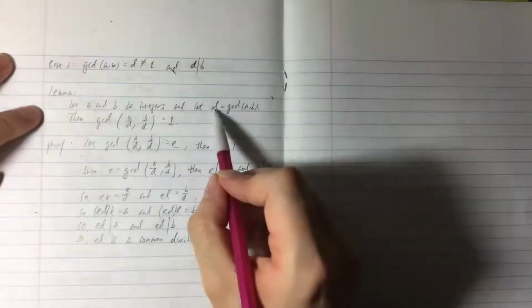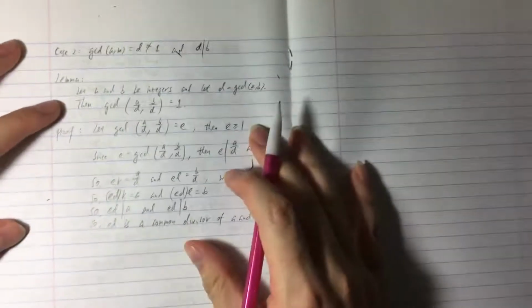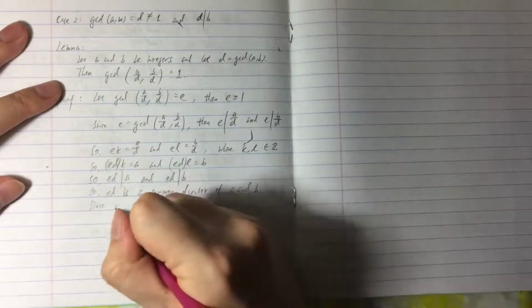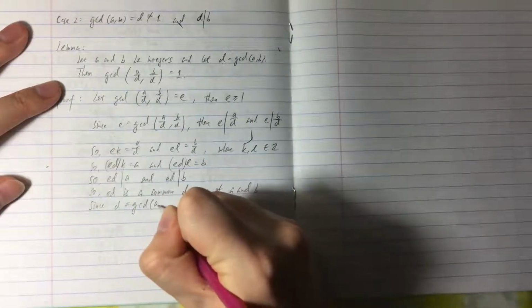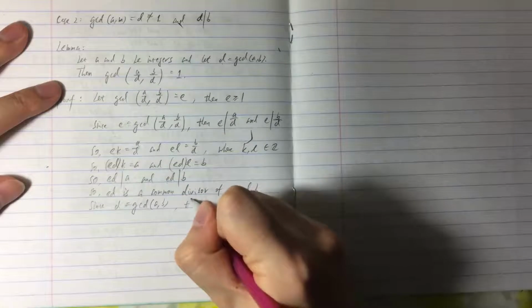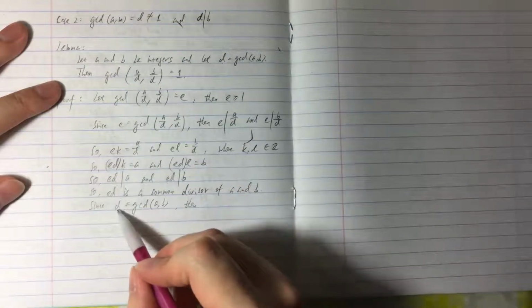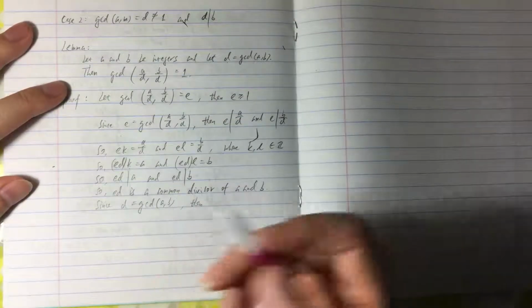But here, D is the greatest common divisor of A and B. Since D is the greatest common divisor, D must be greater than or equal to every common divisor.